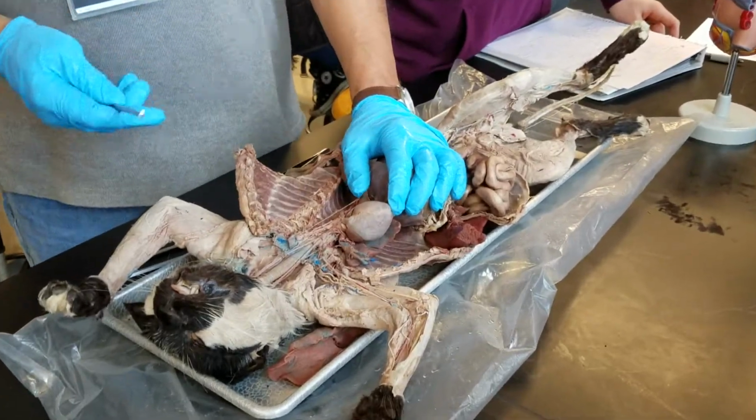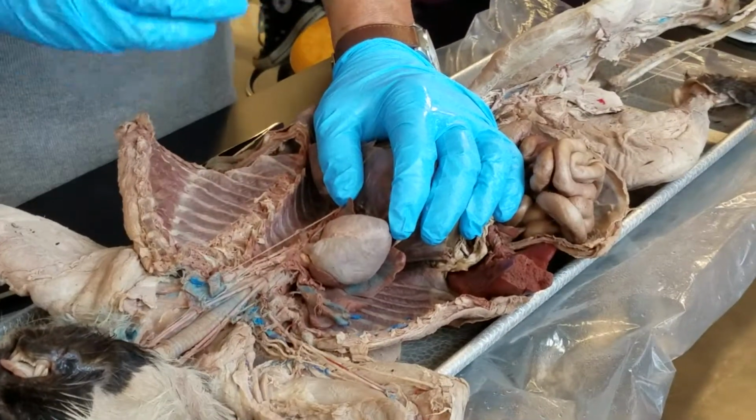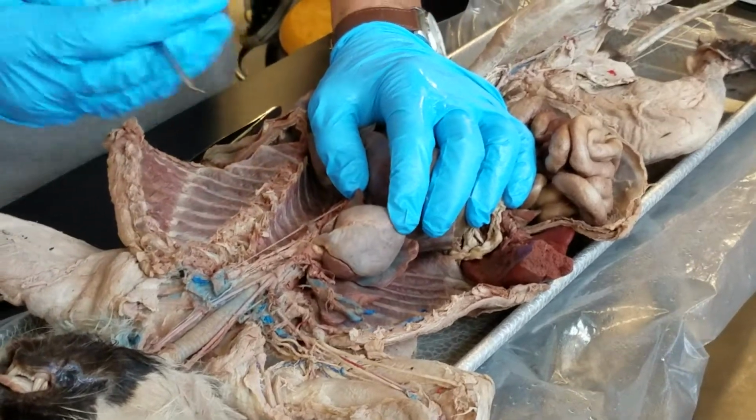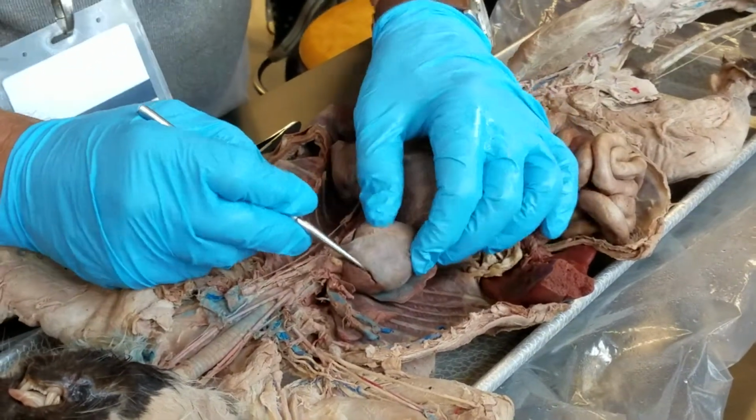Every mammal is the same, 4 chambers. How about the amphibian? Yes. Three. 1 ventricle, 2 atria.